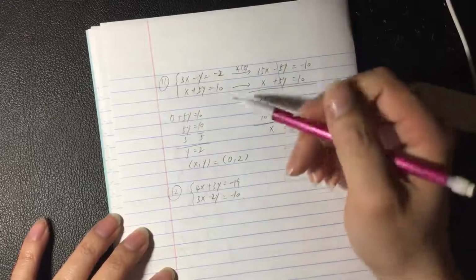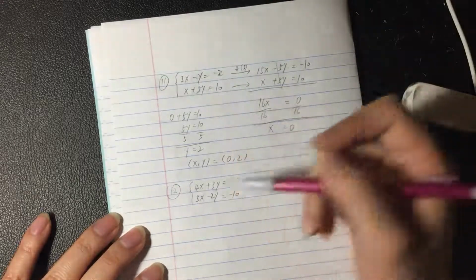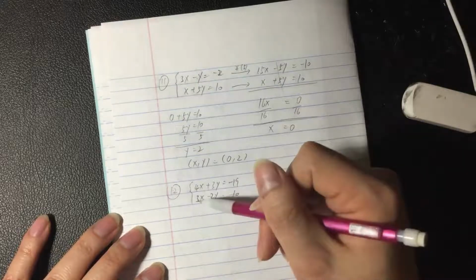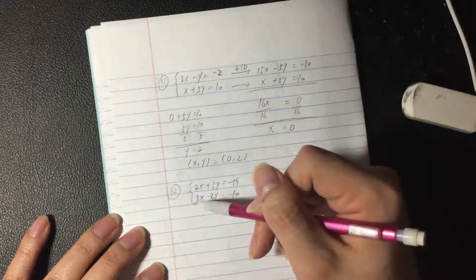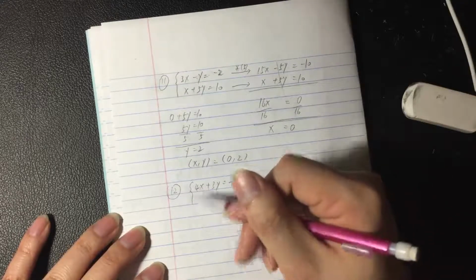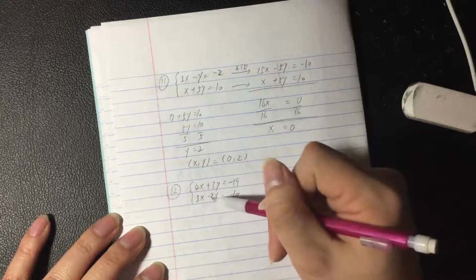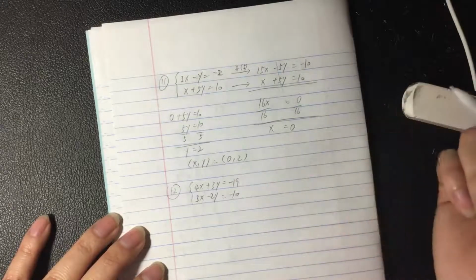What should we do? In the previous example, I could multiply by 5 to make 5y and cancel 5y. But for x here, the coefficient is 3. No matter what I multiply to 3, I won't get 4. For the 2 also, no matter what I multiply to 2, I won't get 3. So what should I do here?